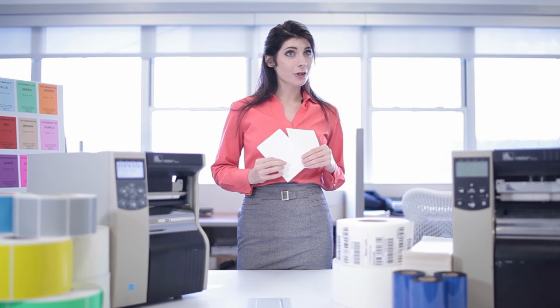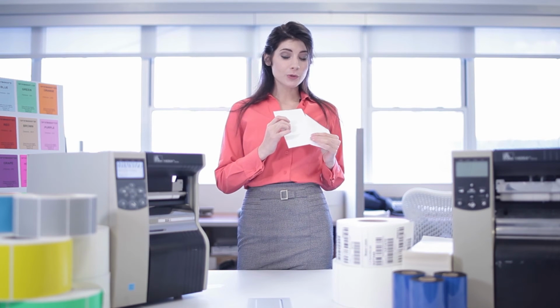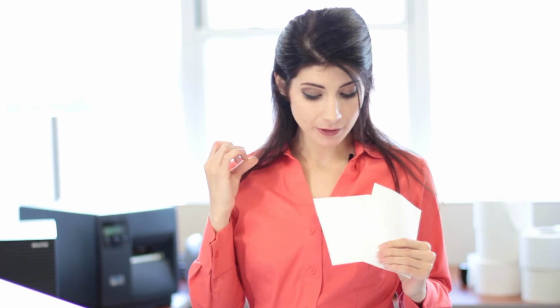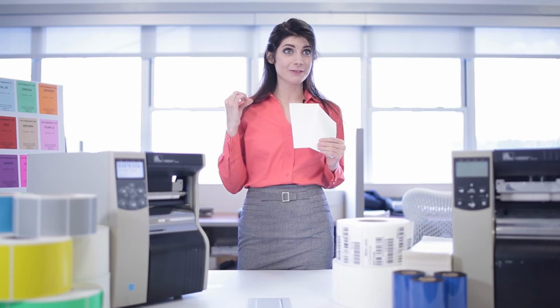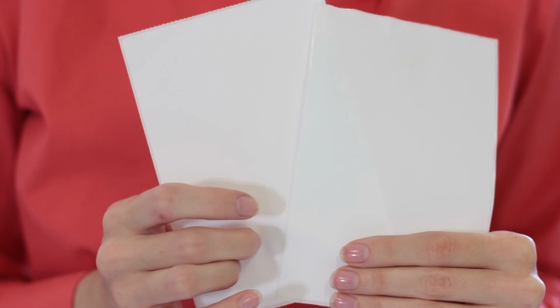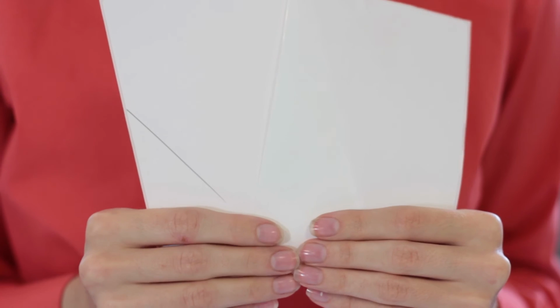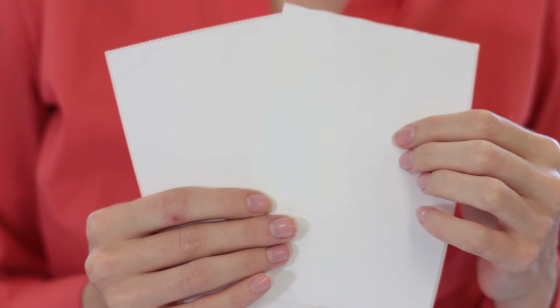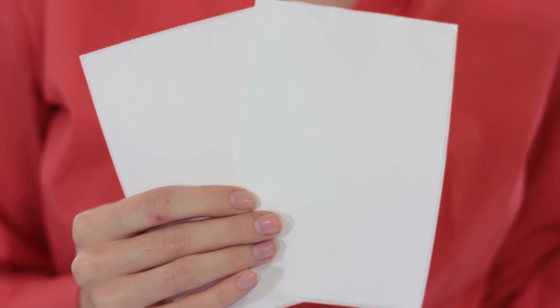If you're unsure as to whether your roll of labels is direct thermal or thermal transfer, you can do a quick test of the media by scratching your fingernail across the label as if you're striking a match. If a dark mark appears when you scratch the roll of labels, then it's direct thermal. If no mark appears, then they are thermal transfer labels.